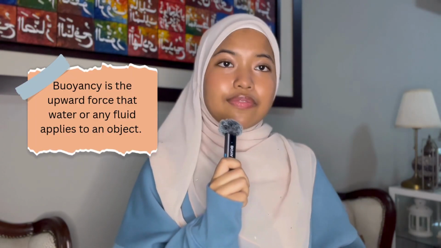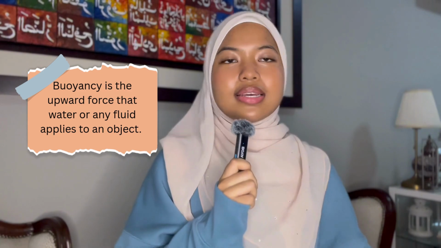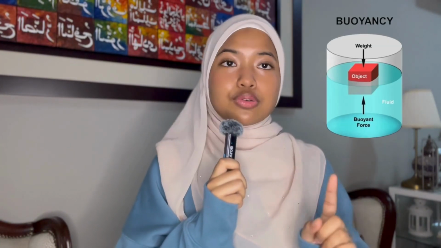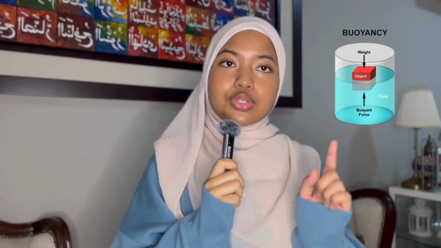First, what is buoyancy? Buoyancy is an upward force that water or any fluid applies to an object. This force pushes the object up. If the force is stronger than the object's weight, it will float. If not, the object will sink.